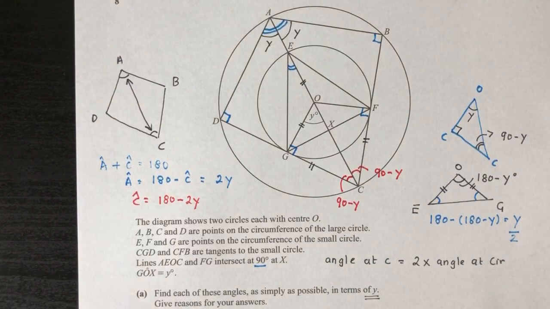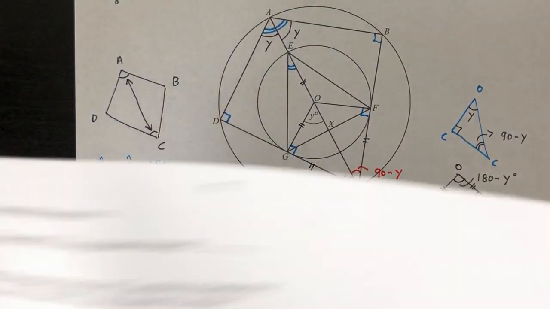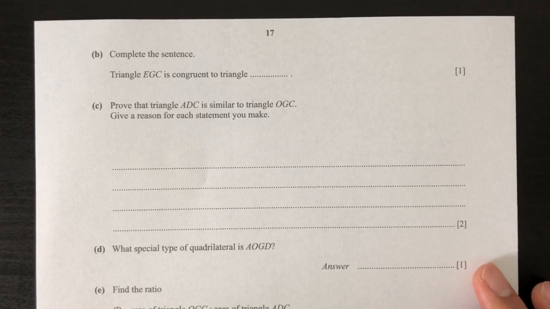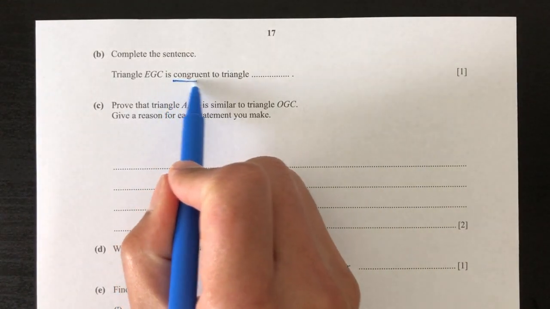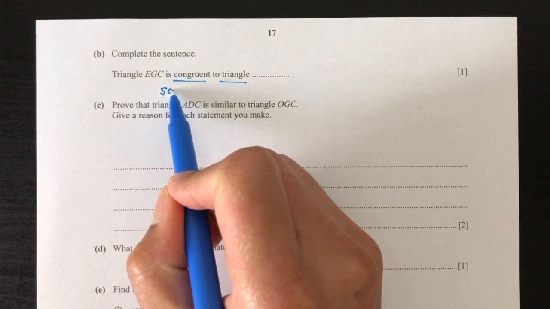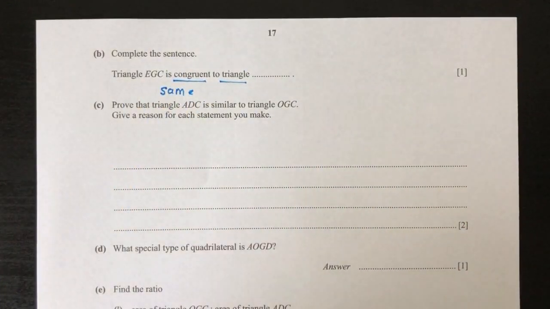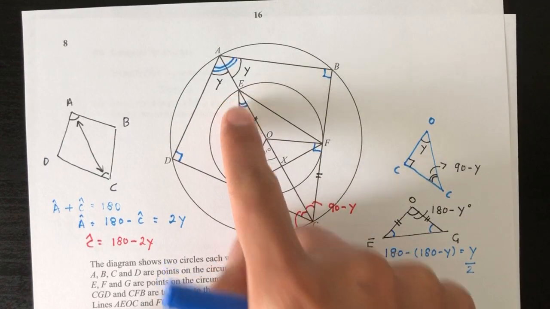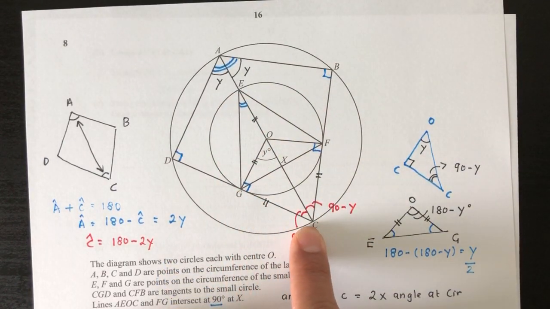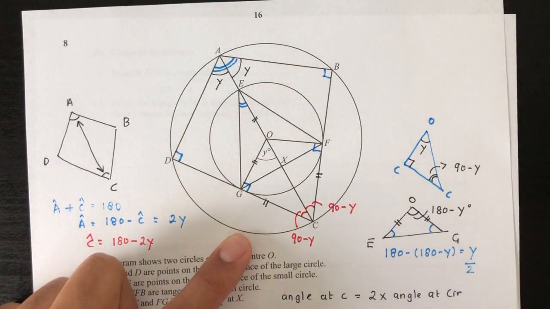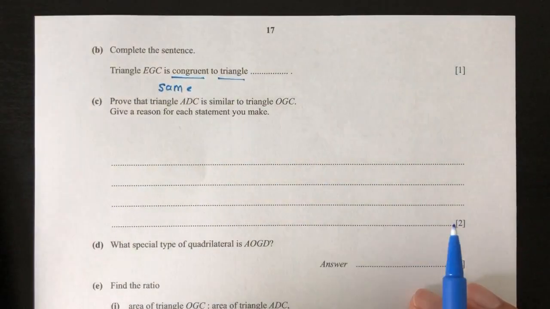Now let's move on to part B of this paper. So we have to complete the sentence. Triangle EGC is congruent to triangle, which one? Congruent means exactly the same. Let's observe. So we have triangle EGC. E is here, G is here, C is here. So by observation, it will be exactly the same as triangle EFC. That makes sense, right?